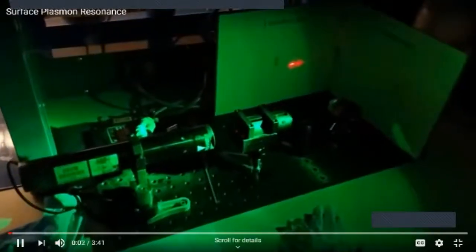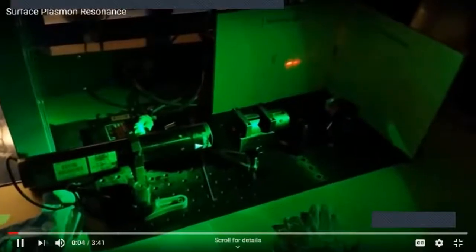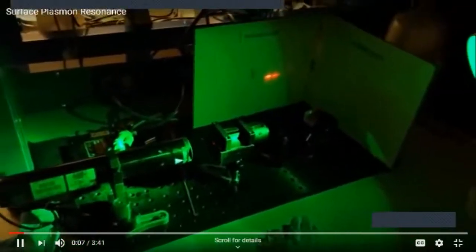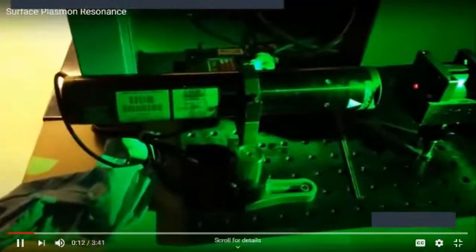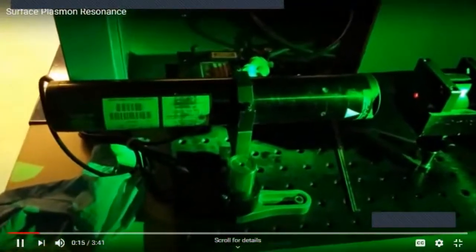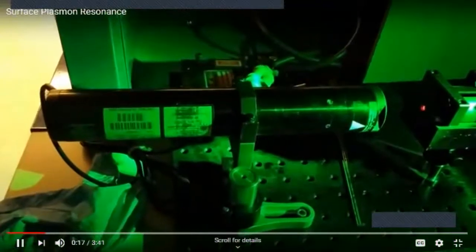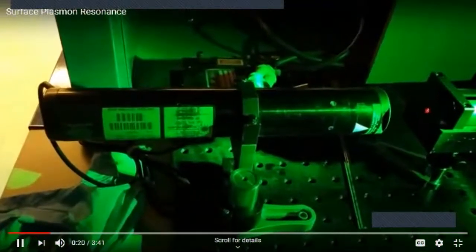Okay, Dave Coulter here. I'm just going to explain the surface plasmon resonance lab, mostly for my lab notebook, but also because I think it's so kick-ass it warrants a video. What we have here is a helium neon laser. It's centered at 632.8 nanometers. That's what's coming out of this bad boy.